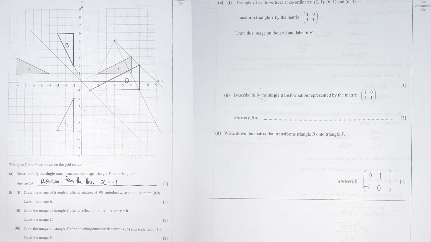So I label the shape there as B. As for triangle T after reflection in x plus y equals 0, it will be the image C that is labeled over there. But for the last part, 2, 4, 5, enlarge your result by 1.5, you should get your D image as such.